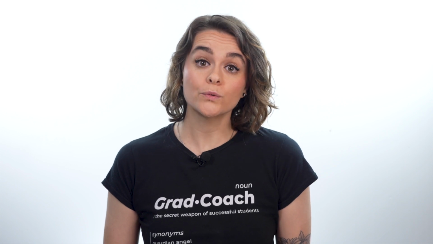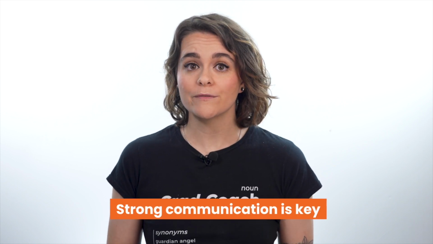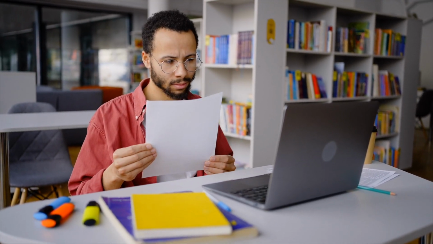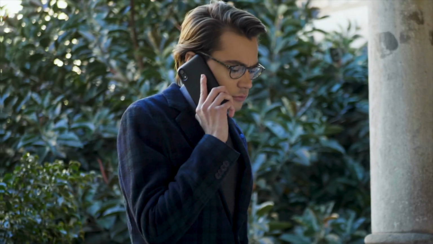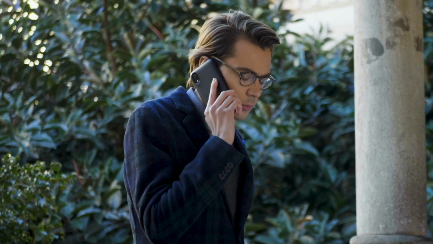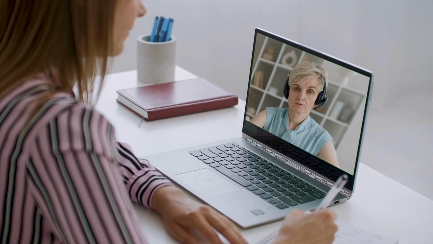As with any relationship, strong communication is crucial to making the student-supervisor relationship work. A dissertation is a complex, intricate project, and so communication is more important than ever. This brings us to best practice number 2, which is to agree upon a regular communication cycle. In practical terms, you'll want to set a regular meeting schedule and stick to it. Don't cancel or reschedule appointments at short notice or do anything that suggests you don't value your supervisor's time.